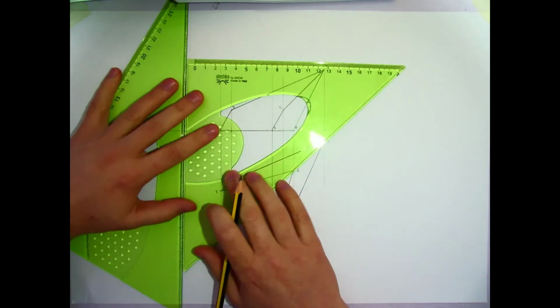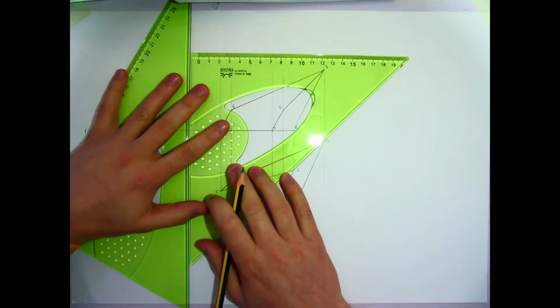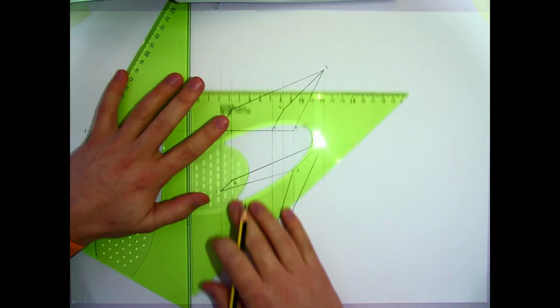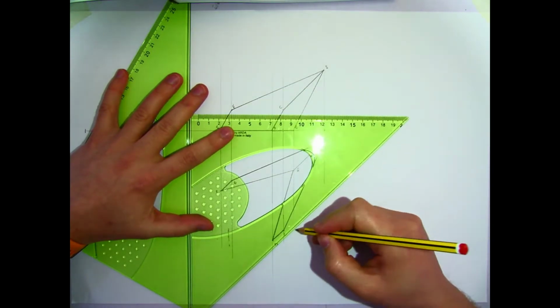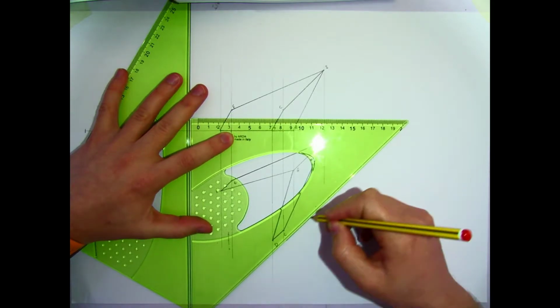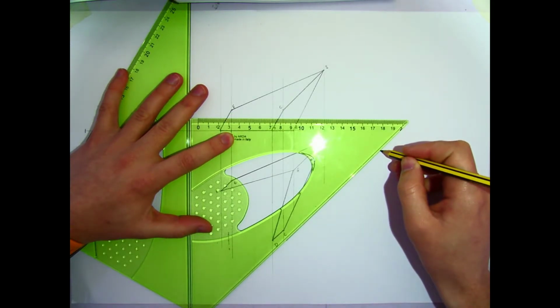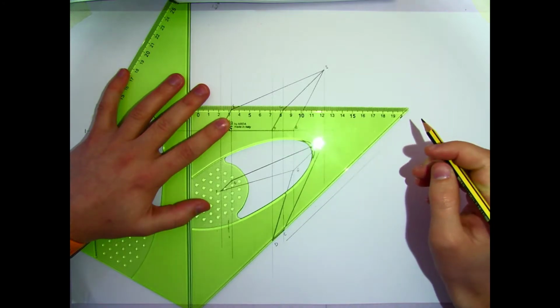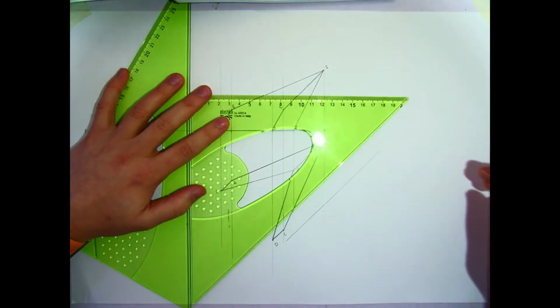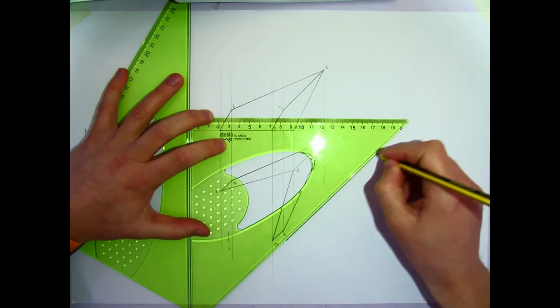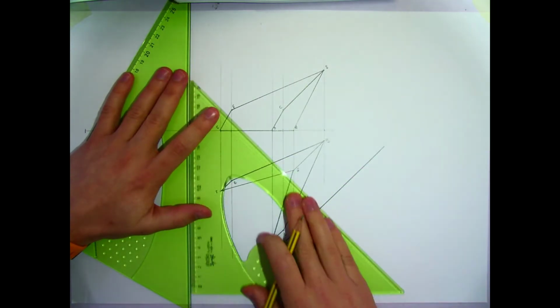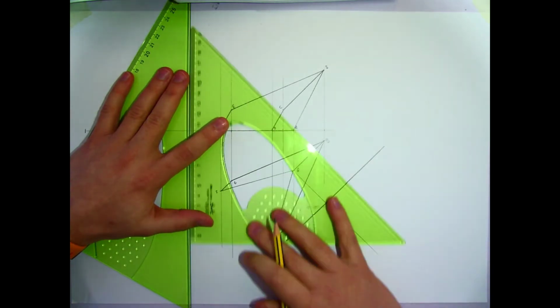So looking in perpendicular to that line, I'm going to draw an x1, y1 line just out here somewhere, just out a little bit beyond the object. This is my x1, y1 line, and I'm going to project the line AB out perpendicular to it.